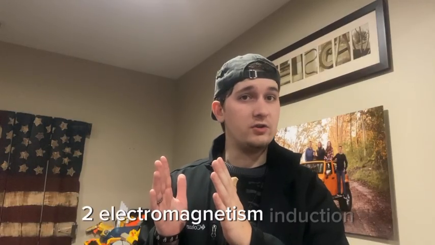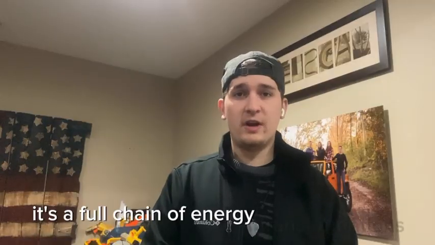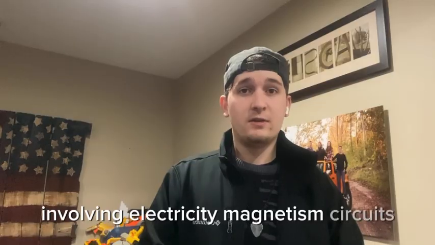So, the physics of a guitar amp looks like this. 1. Mechanical vibration. 2. Electromagnetism, induction. 3. Tiny AC signals, voltage amplification. 4. Speaker motion, sound waves, music. It's a full chain of energy transformations involving electricity, magnetism, circuits, resonance, and acoustics.